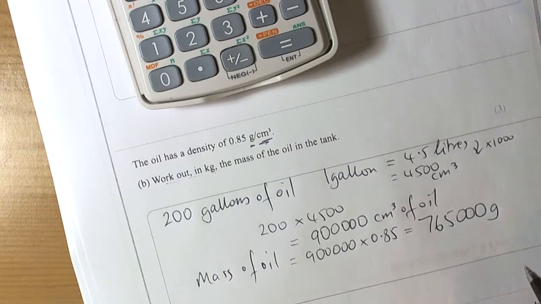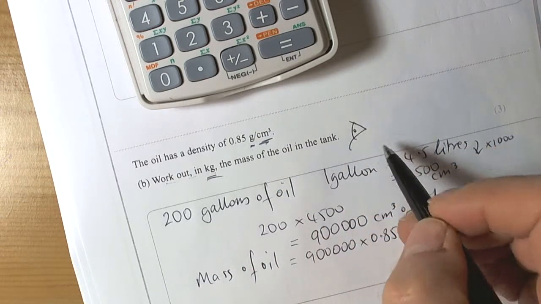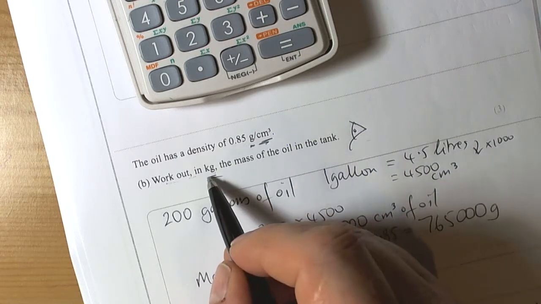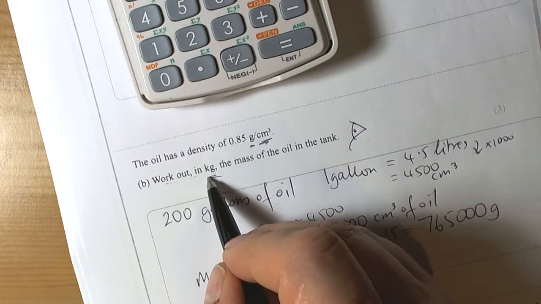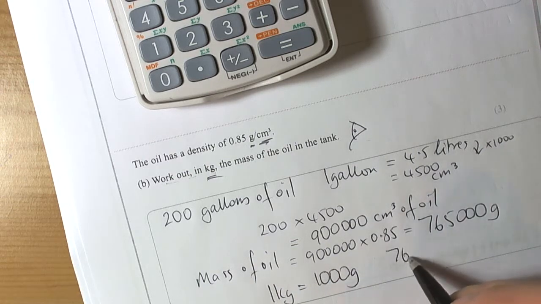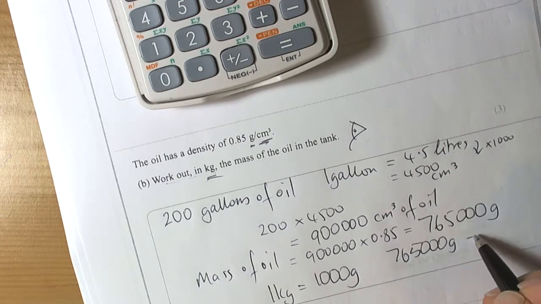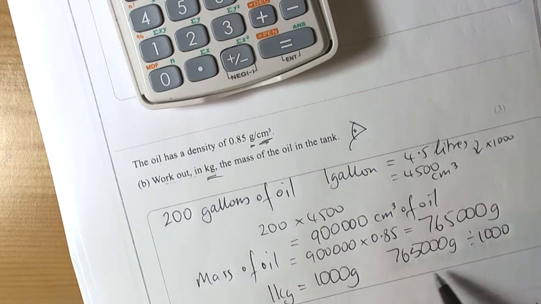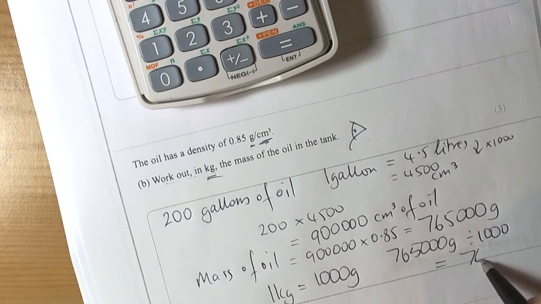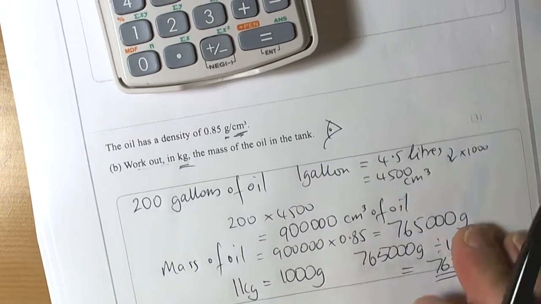So this will be grams, but again we go through and identify key information, and when we look at here, it says it wants the answer in kilograms. So we've got to remember that 1 kilogram is the same as 1,000 grams. So we finish off by doing the mass of the oil in grams, divide by 1,000, so that's going to give us an answer of 765 kilograms. So the mass of the oil is 765 kilograms.